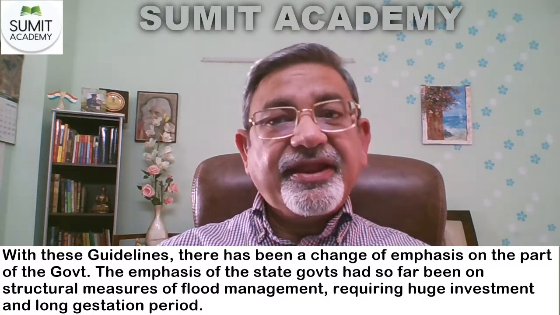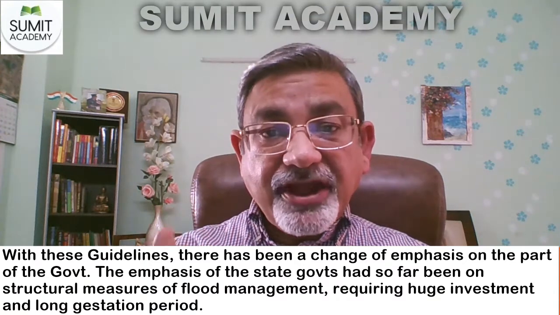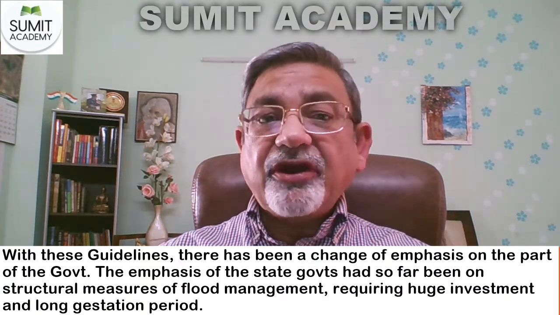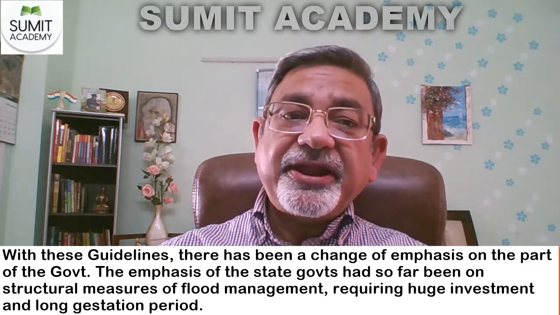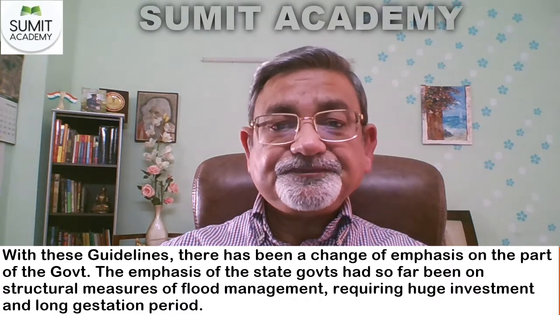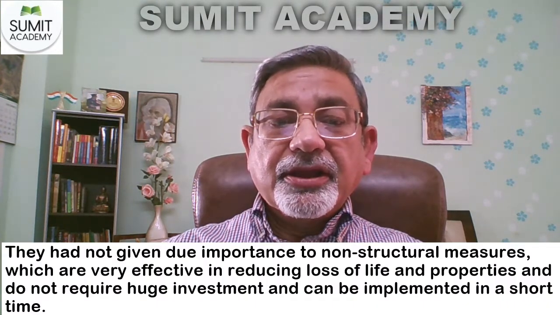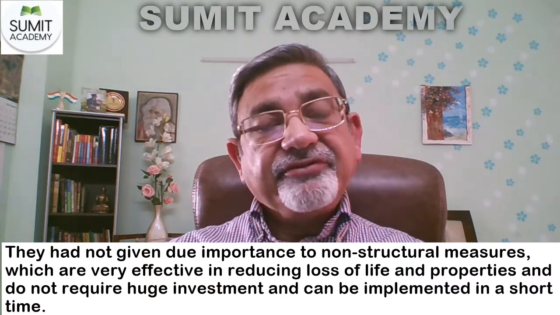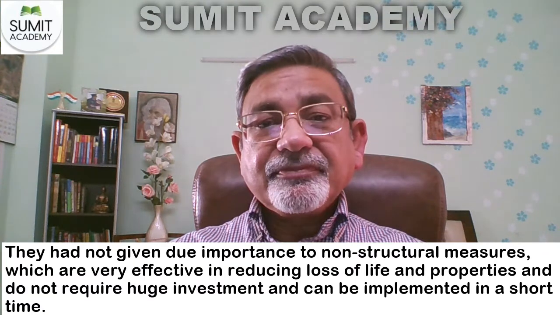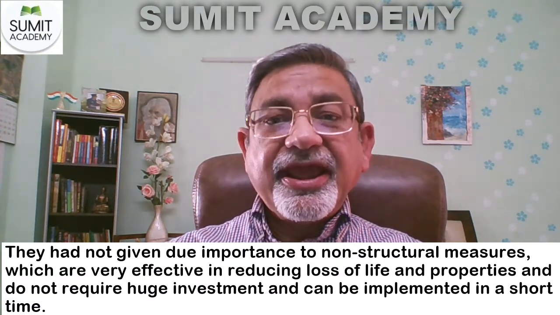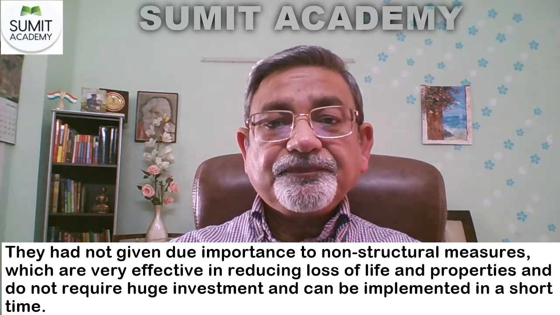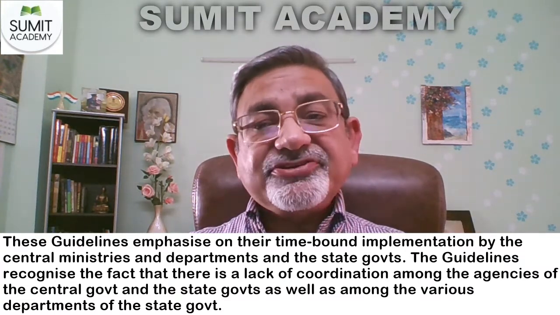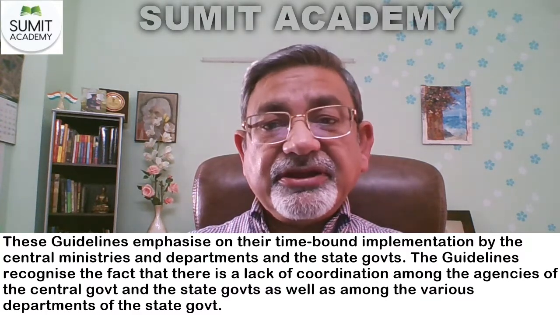With these guidelines, there has been a change of emphasis on the part of the government. The emphasis of the state governments had so far been on structural measures of flood management, requiring huge investment and long gestation period. They had not given due importance to non-structural measures which are very effective in reducing loss of life and properties and do not require huge investment and can be implemented in a short time. These guidelines emphasize on their time-bound implementation by the central ministries and departments and the state governments.